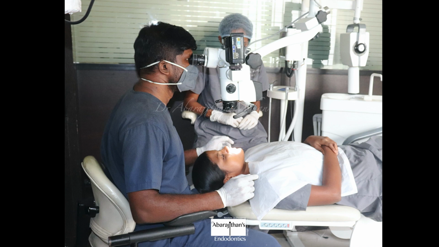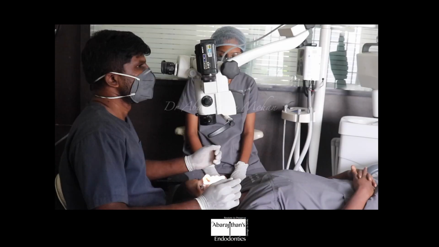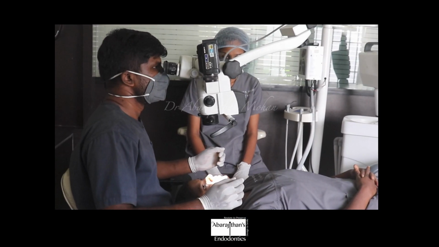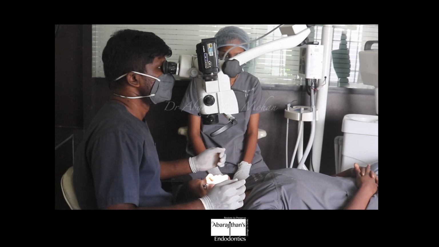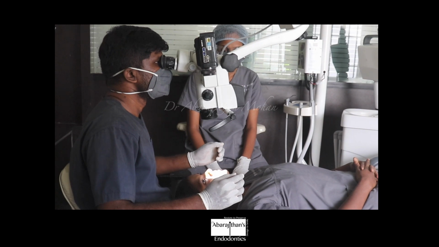But in spite of this, you can see that the operator is not at his best ergonomic posture, because the operator has to bend forward to look into the eyepiece. So this can be generally addressed with having an eyepiece extender in your microscope, or what you can do is, you can just see here, the operator has to move forward, which is not good for ergonomics.